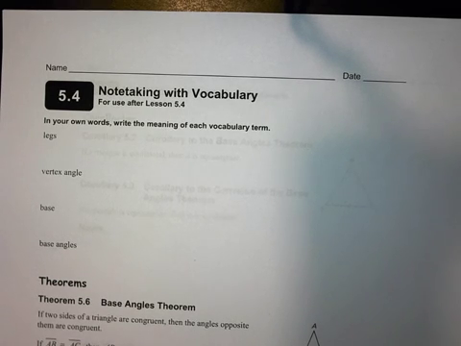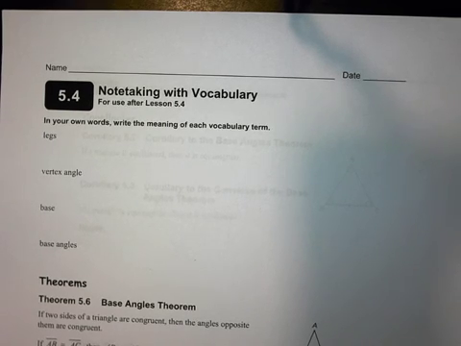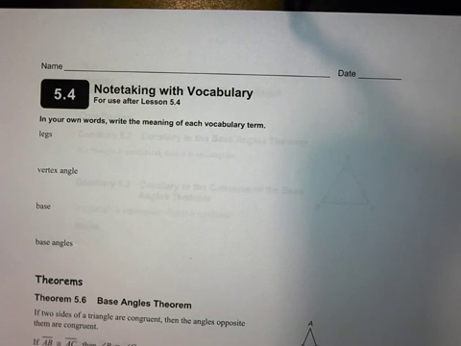Okay, video lesson 5.4 for the note-taking guide. I'll go through the vocabulary first, and then we'll talk about the theorems and what they mean.